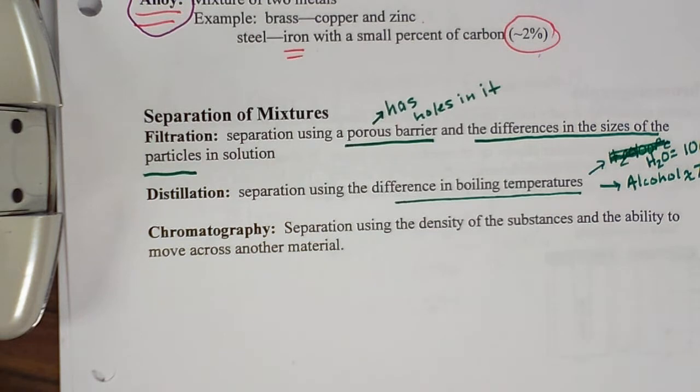So if we were to set our temperature setting at about 72 or 73 degrees Celsius, the alcohol would begin to boil off first, leaving the water behind.